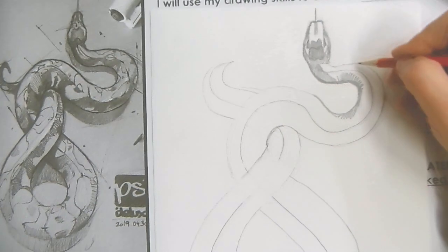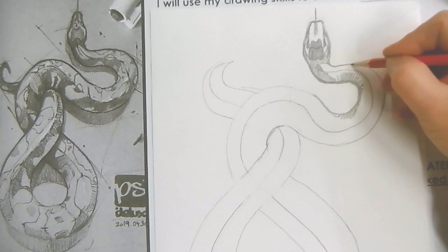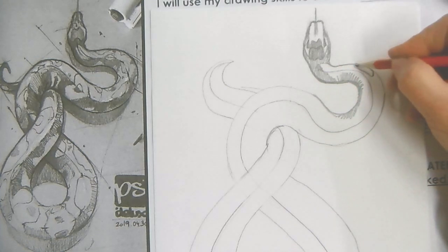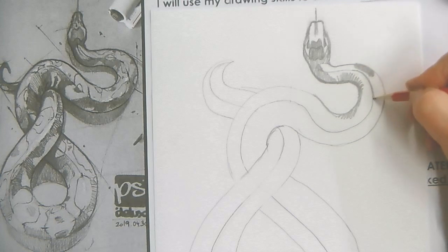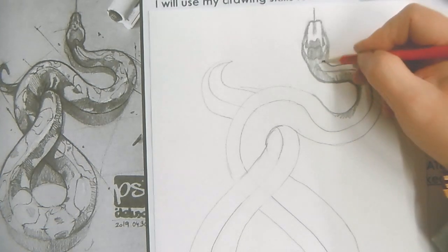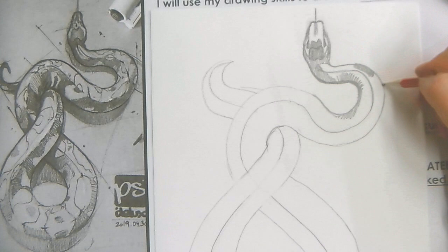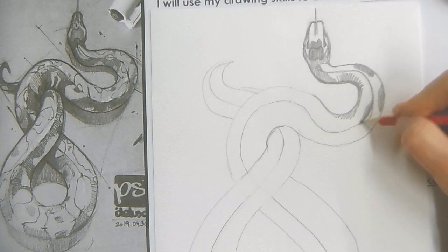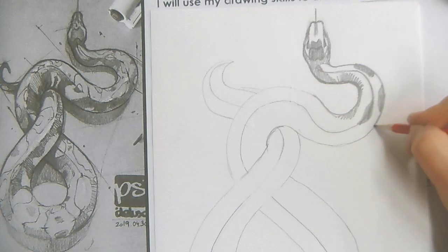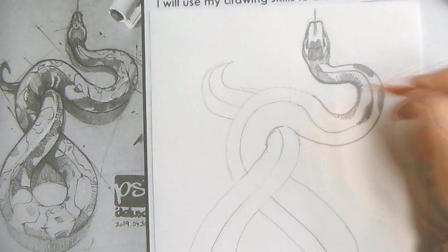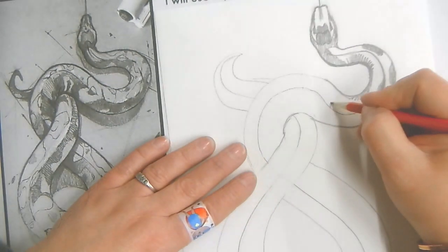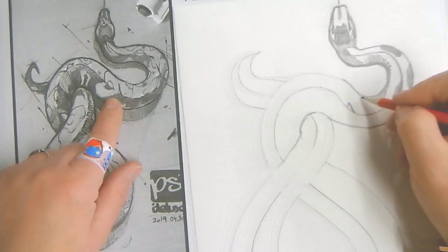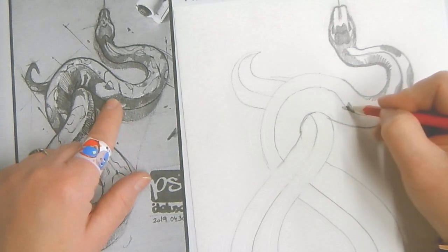So I'm going to put some patterns on my snake. So come down the body. Don't worry if the patterns aren't symmetrical. It's not a problem. You can make your snake your own, your unique design. You can see in the original image there's some heart shapes, so maybe I'll put some of those in.